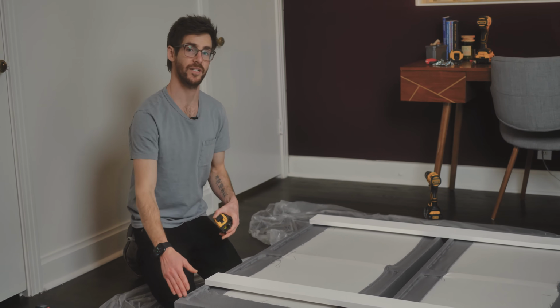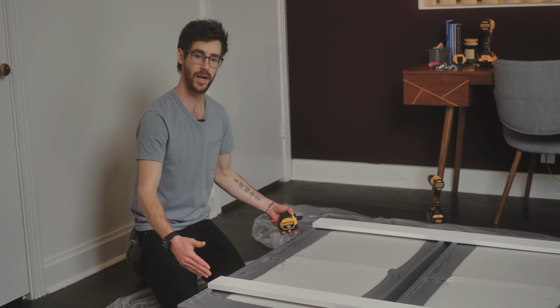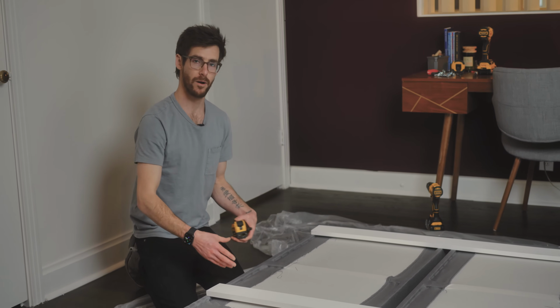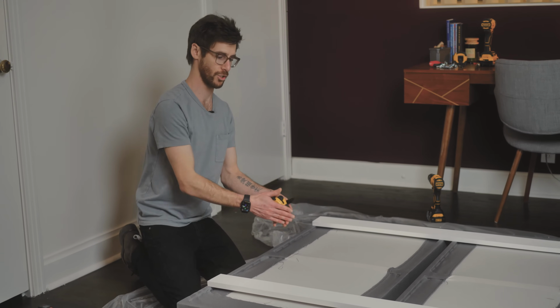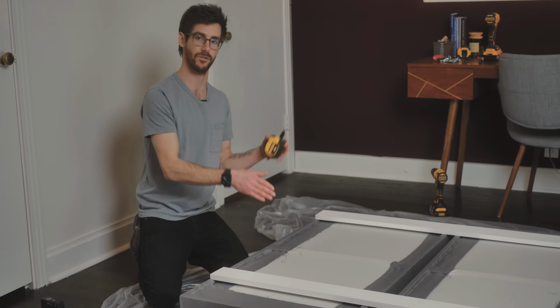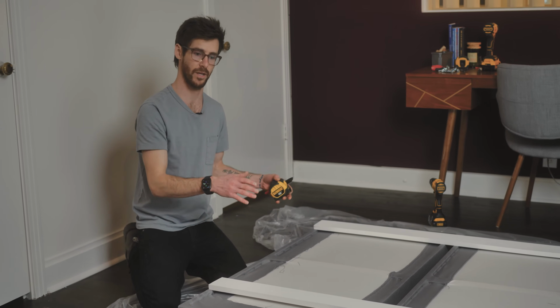So we're gonna put these boards 6 inches from the edge of the panel on the front and the back. If you don't wanna see the hardware at all, you may want to take your boards and put them a little further into the panel. Just make sure that you're not getting too close to the center so that your weight stays distributed pretty evenly.